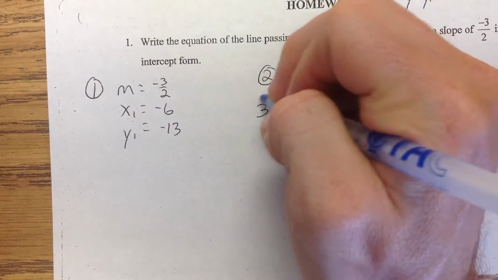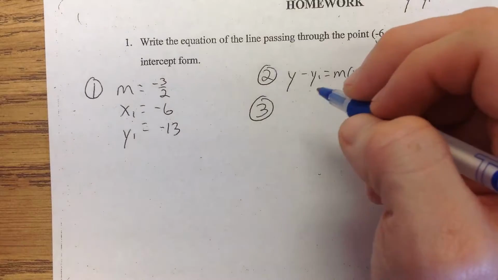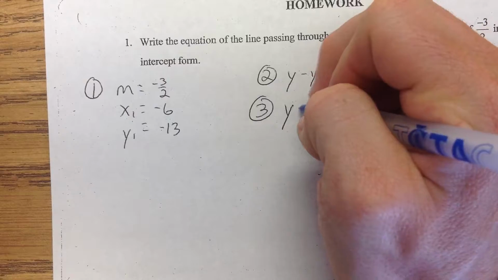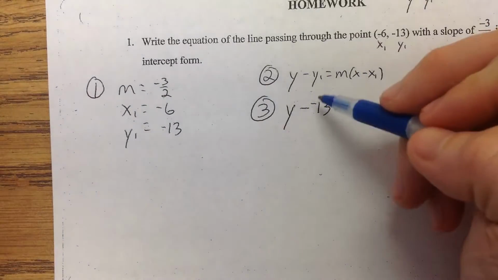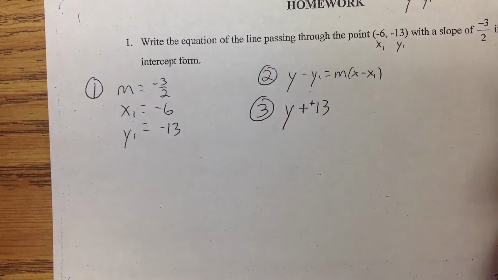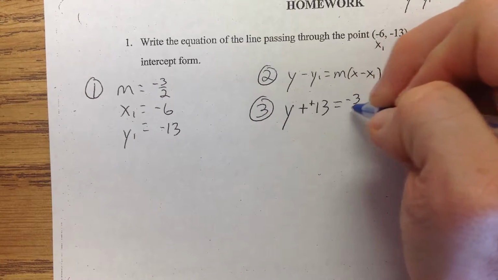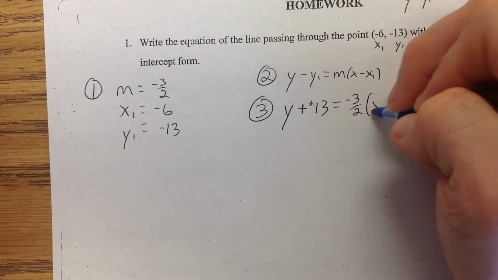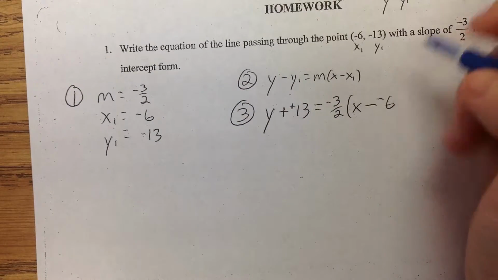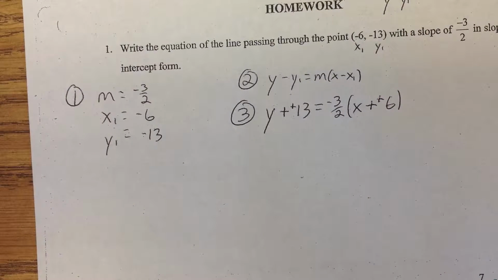Step three is to plug things in. And this is where a lot of mistakes happen because kids are rushing and they don't see what's happening. But y1 is a -13, so that's y minus -13. Now we're never going to leave it like this. As soon as we have minus a negative, we just want to change that to plus a positive because it means we're less likely to make a mistake. Our m is -3/2, x minus -6, but again, we're not going to leave it as that. We're just instantly going to say, minus a -6 is really x plus 6.